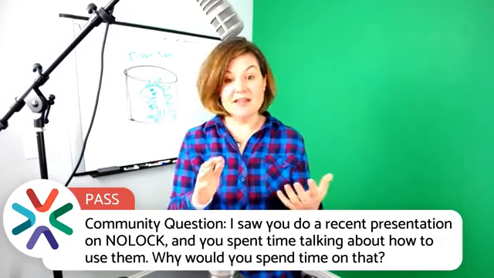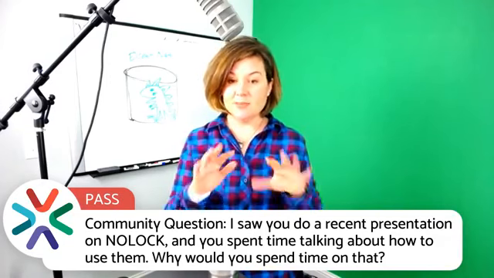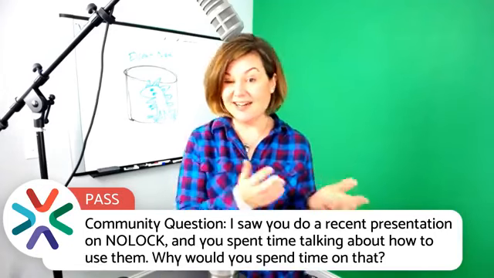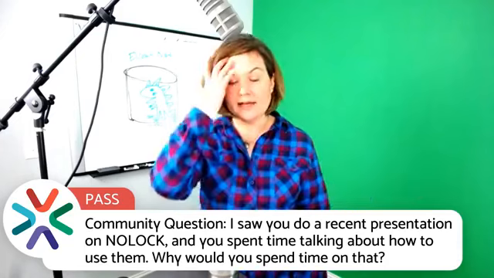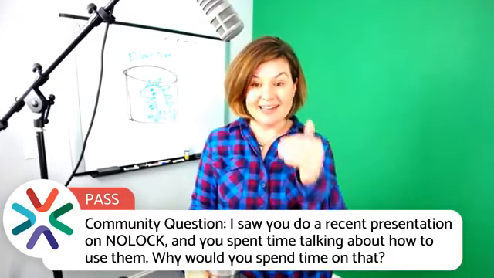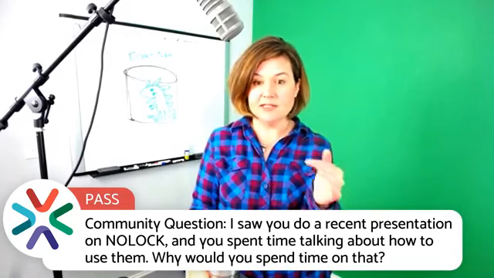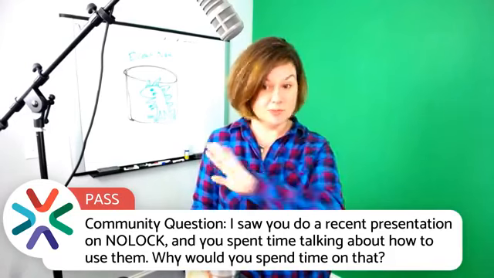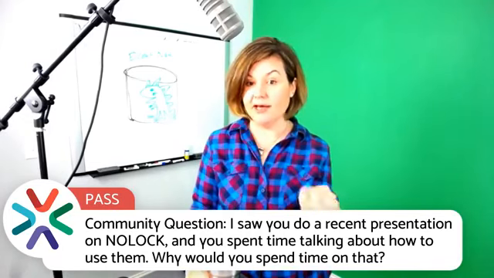No-lock is an option for me, especially depending on the isolation level of the database, especially if there isn't optimistic locking enabled and I need to look at things. No-lock can be there for me. So I have just found that it is a tool I need to use. And the important thing to remember is whenever I use a no-lock hint, I know that the data coming back to me may just be wrong. And I have to be okay with that.